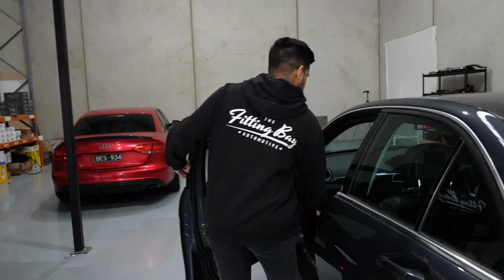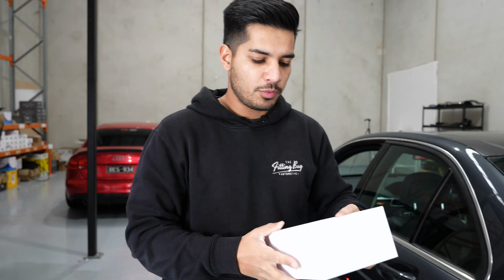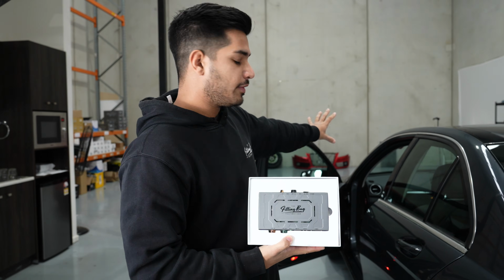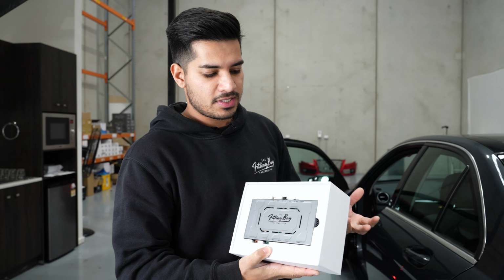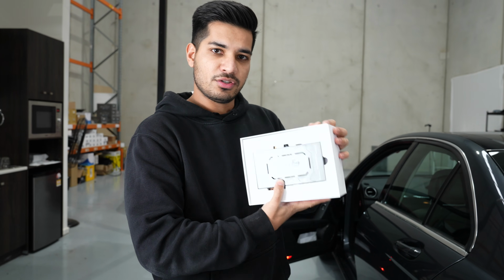That is it. And then once you've got that information, you go ahead and grab a fitting bay integration module or whatever integration module you want to get, and you're going to go ahead and install it. Very, very easy. We'll go through the installation on this car today. It's plug and play. It's not hard at all to do. And that's how you're going to add Apple CarPlay to your factory screen.